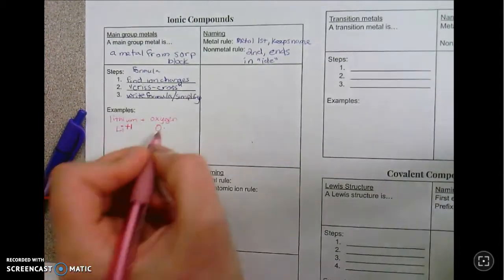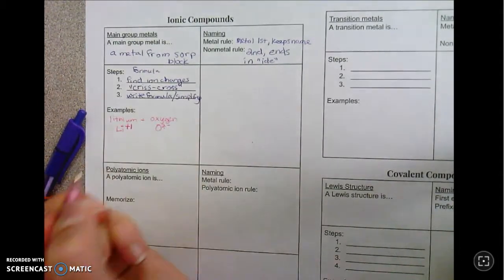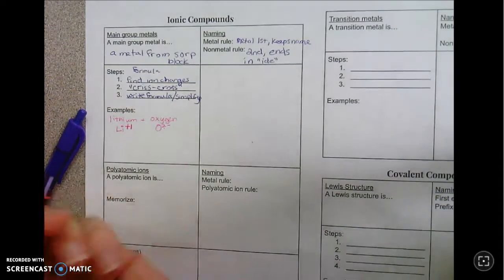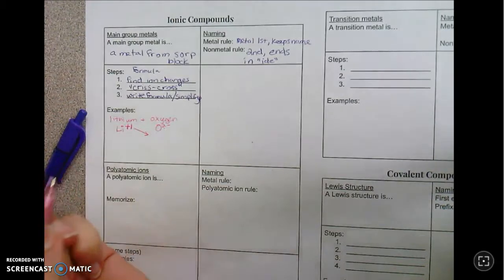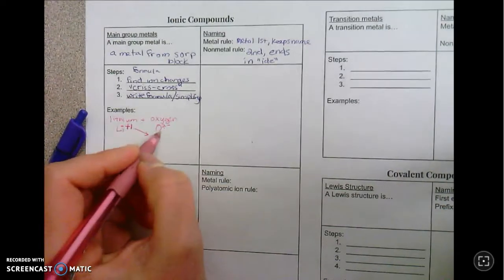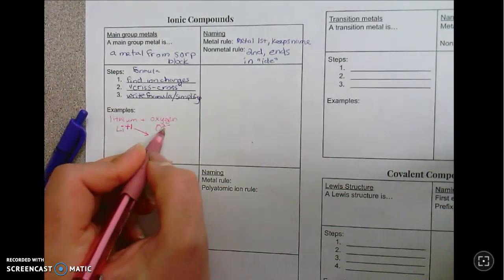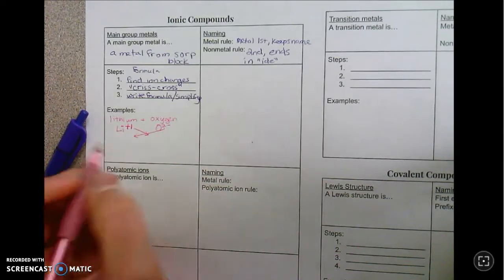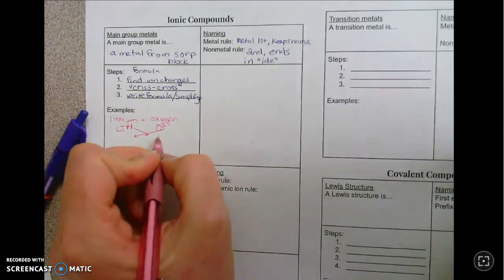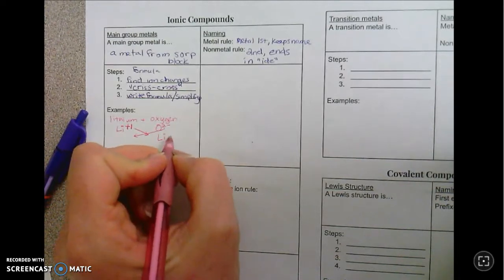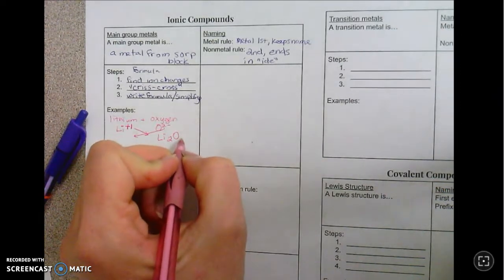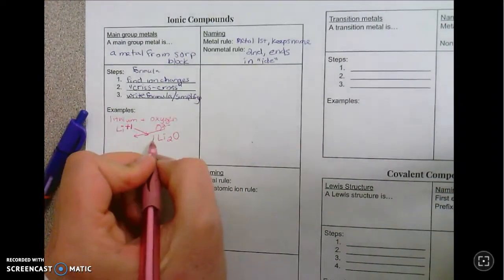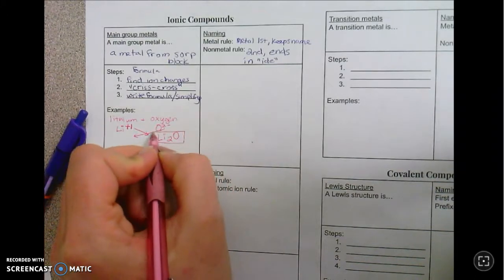Oxygen has 6 valence, so it gets 2 more and becomes a -2 charge. Now, when I say crisscross, that means the number that was here with lithium is going to be the subscript for oxygen, and the number that's here with oxygen is going to be the subscript for lithium. So when we write the chemical formula, it will be Li2, the 2 came from the oxygen, O, and then if there was a 1 here from the lithium, we're not going to write it. So the final formula for this compound should be Li2O.